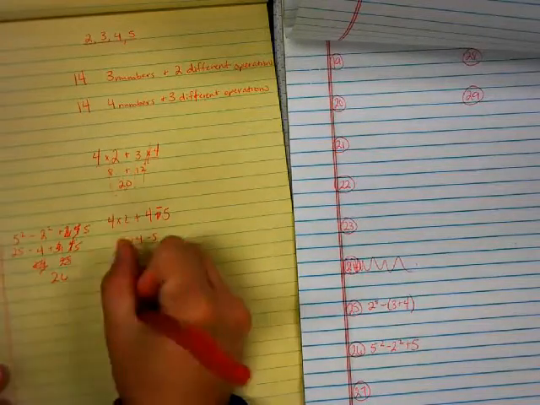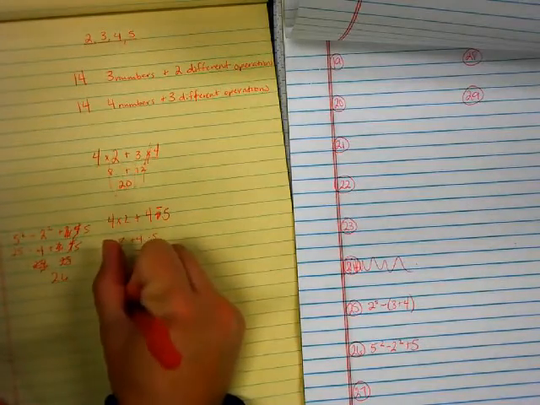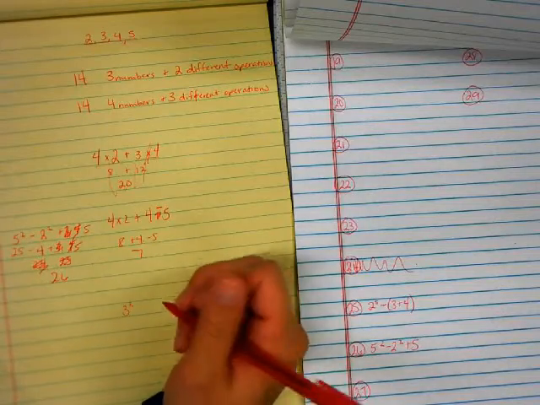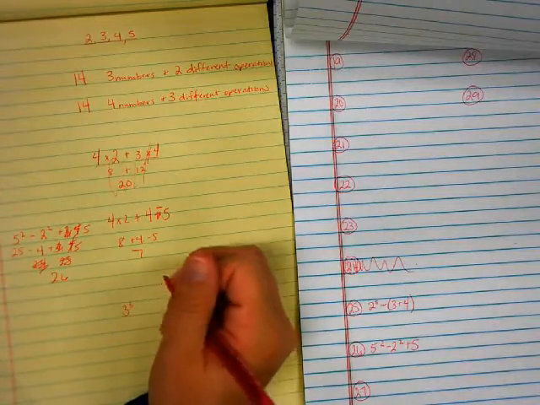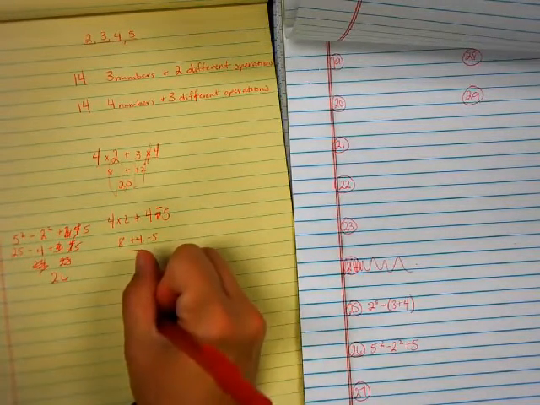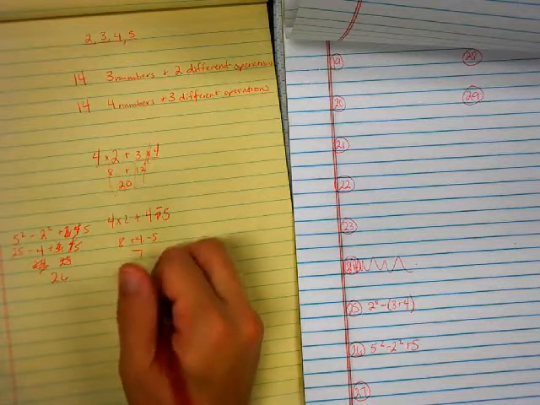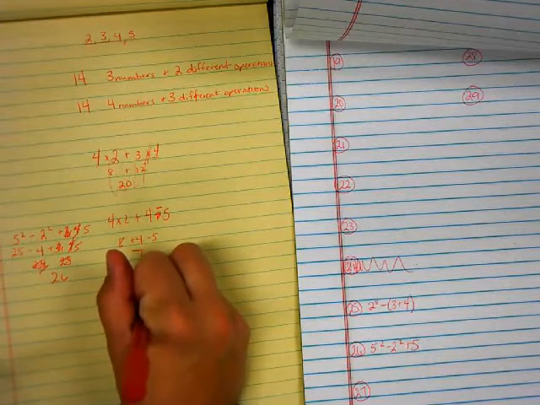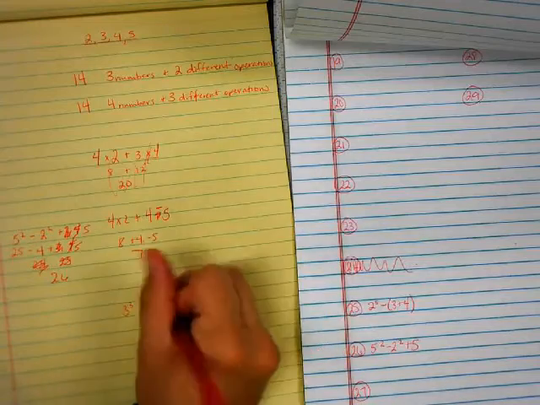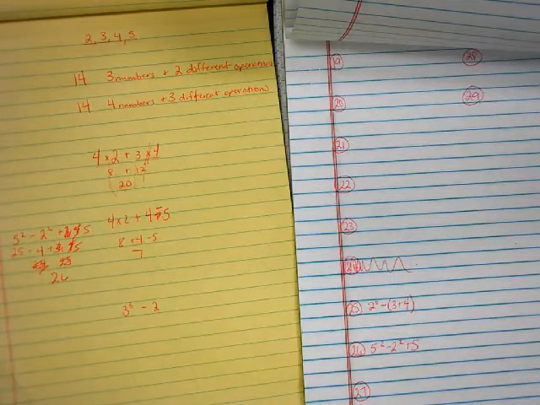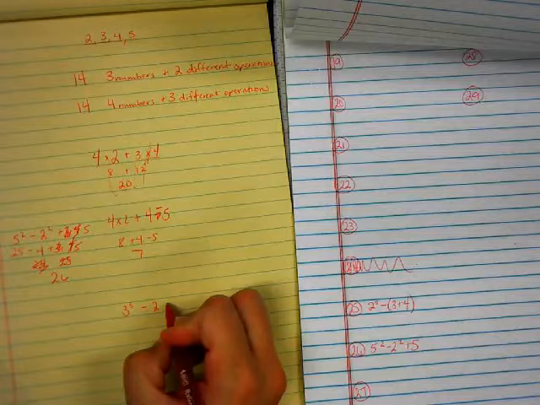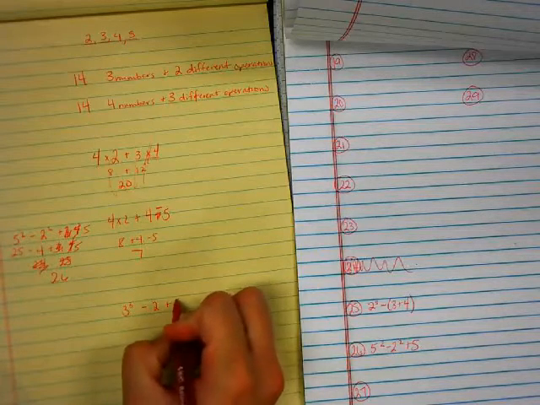Let's go 3 cubed. So that would be 3 times 3 is 9 times 3 is 27. 27 minus 2 plus 5.